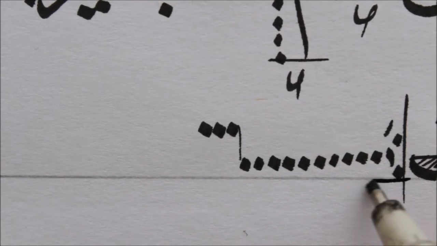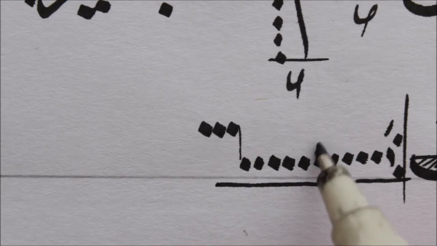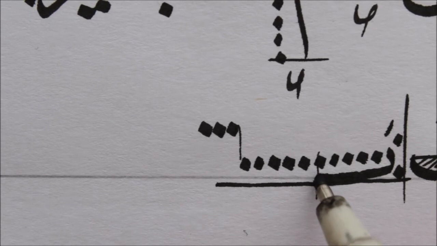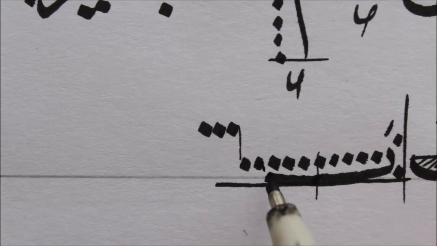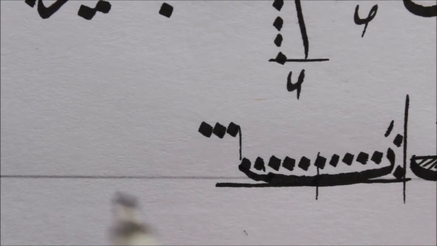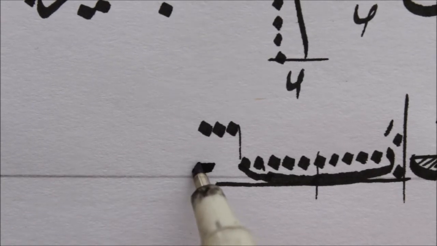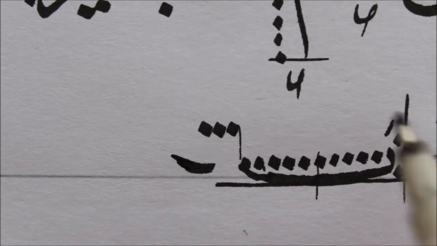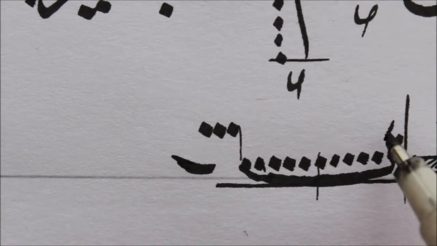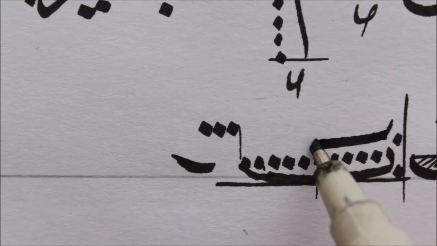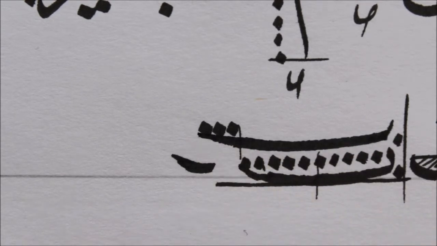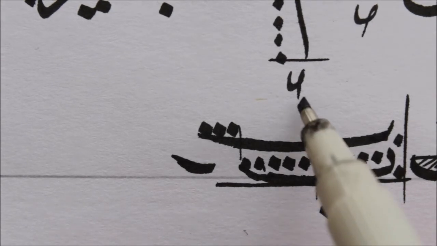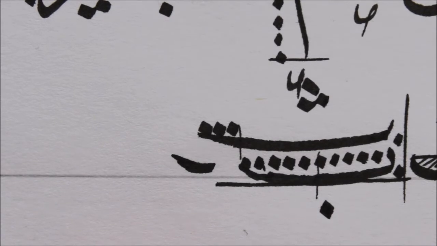Now for this one, you know that you don't have much space to work with. So you have to focus on where to stop and where to start to curve upward. The last 2 points, you start to rotate the pen and make it really sharp like this. This sharpness. The same thing for this one. You go down, then up, then sharp. This is a ba and a ta that is really long. Kashida.